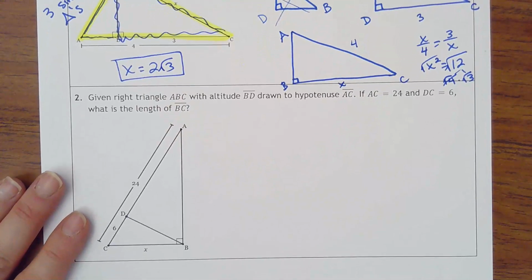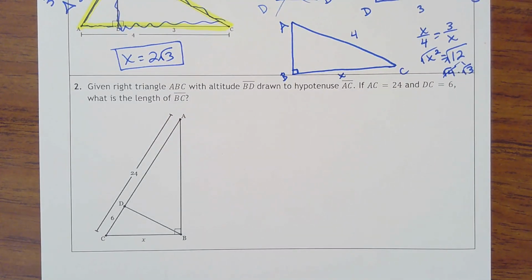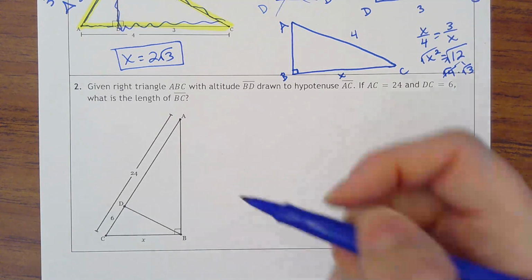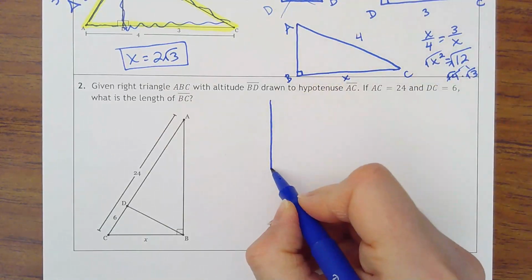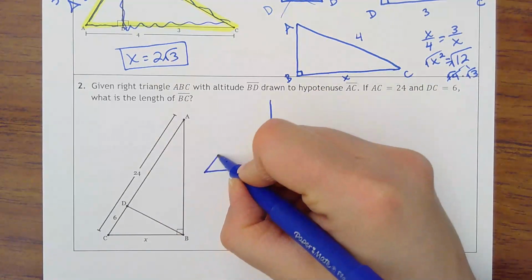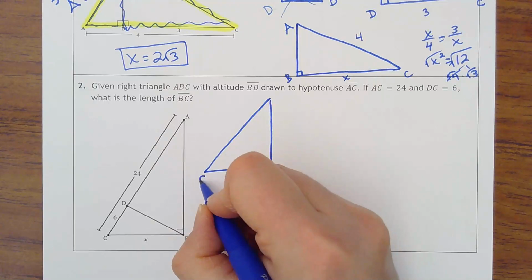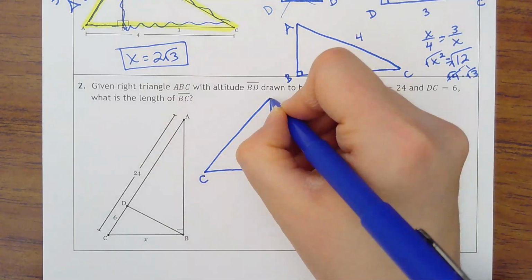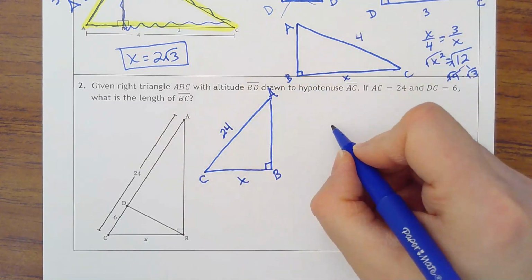Okay, and then number 2, see if you could draw 3 different triangles. I'm going to keep this big one exactly like it is, actually. So I'm going to have a small or a big, and then that's C, B, A. This is X, and this whole distance 24. Okay, then I'm going to draw a medium one.